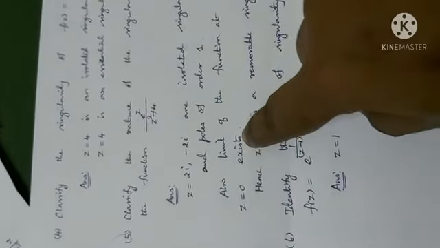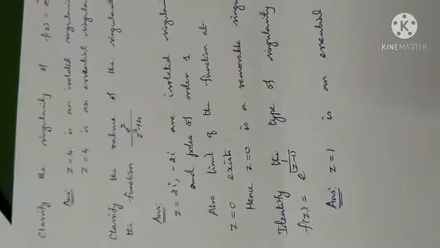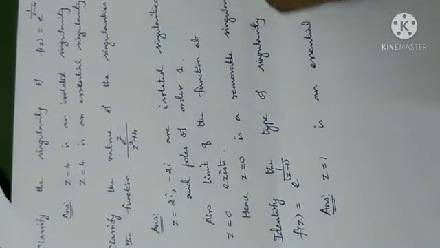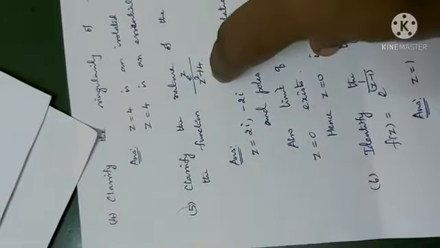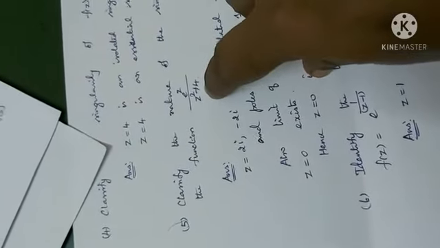How will we say the limit of the function exists? The limit as z approaches 0, e power 0 is 1, so it is 1 by 4. You can try by expansion also, e power z. But that cannot help, which is very clear because the denominator is z square plus 4.